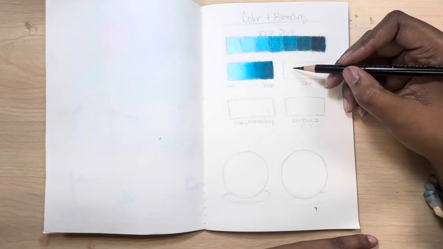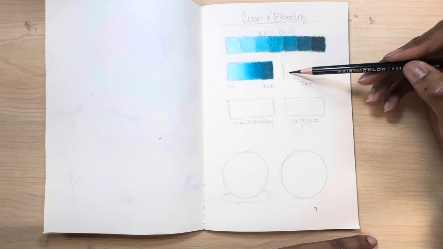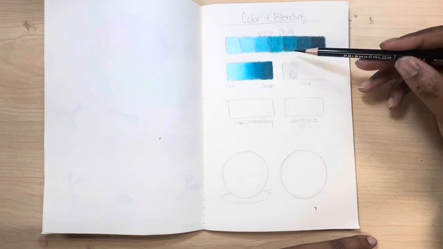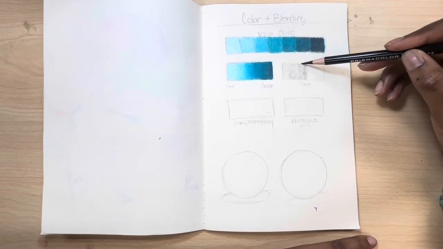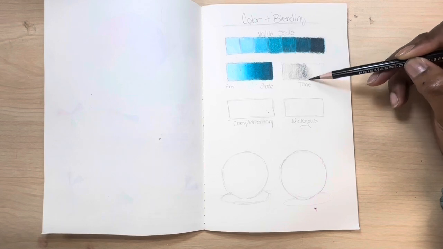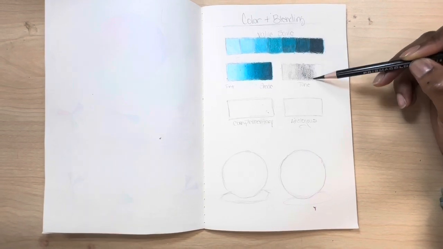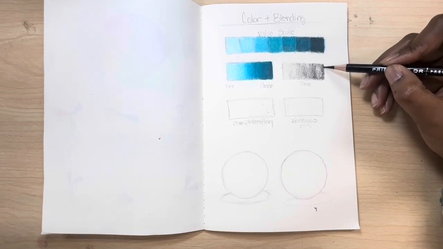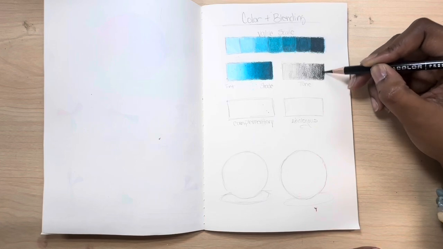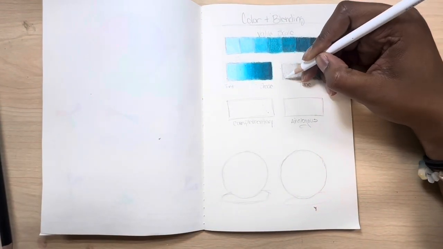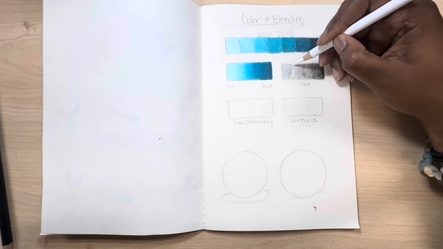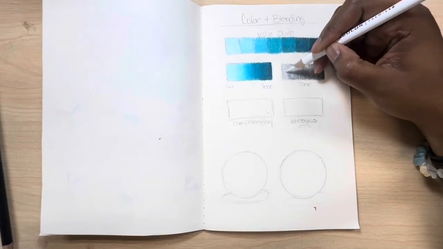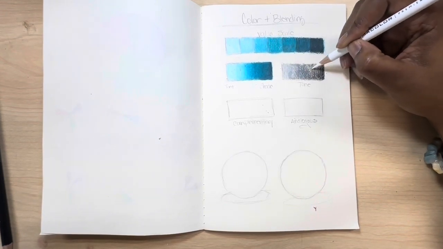This next section is creating tones. A tone is a pure color plus gray. Since I don't have gray, I am creating a base layer of black and mixing white over it. This is known as doing an undertone. After I finish mixing my black and white together to create gray, I'm going to go over that undertone with my aquamarine blue.